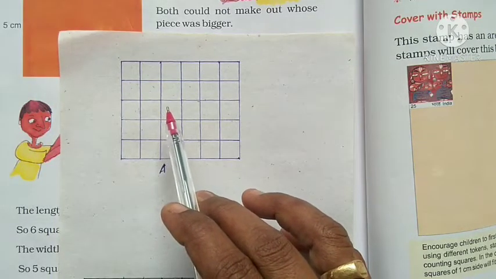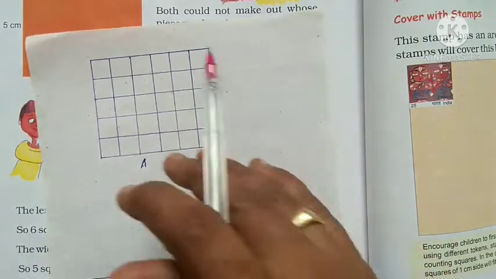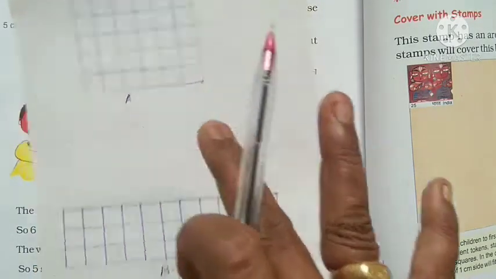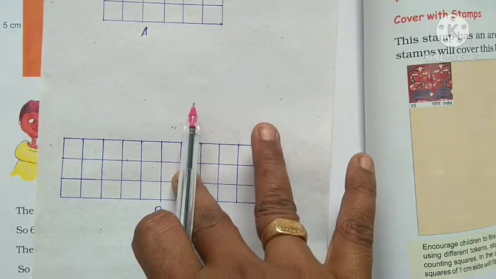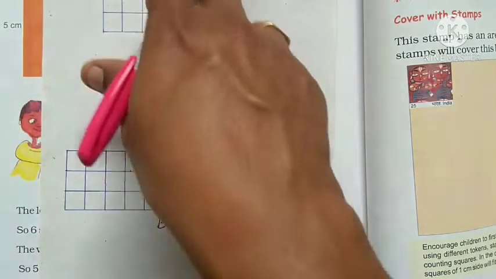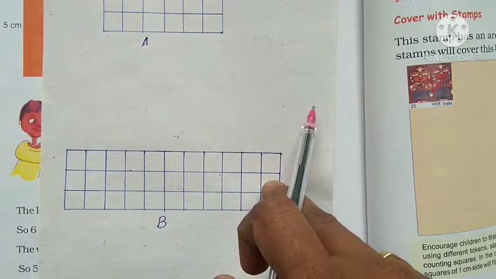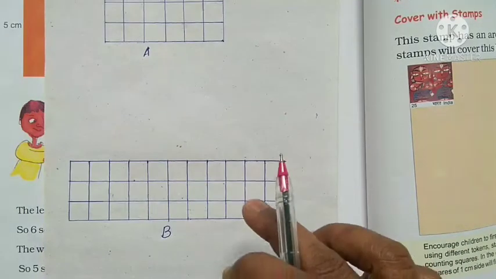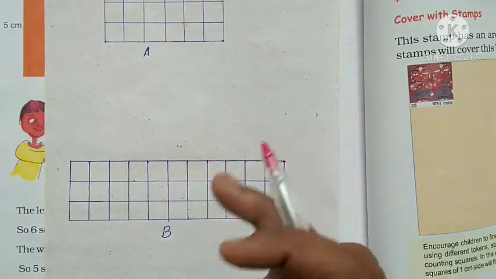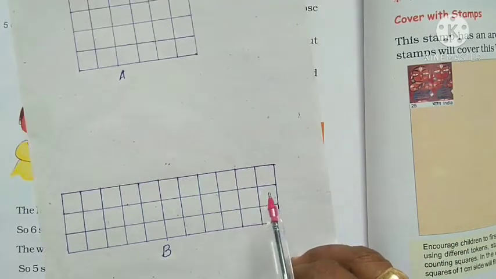Then we want to find out the area of piece A and piece B using the small squares. Another option is there. If we know the length and breadth, we can use the formula and find out the area.